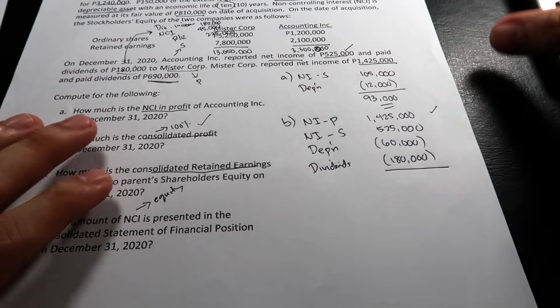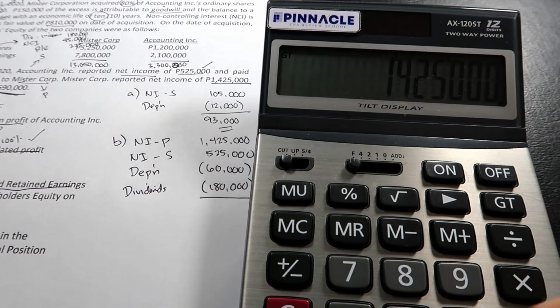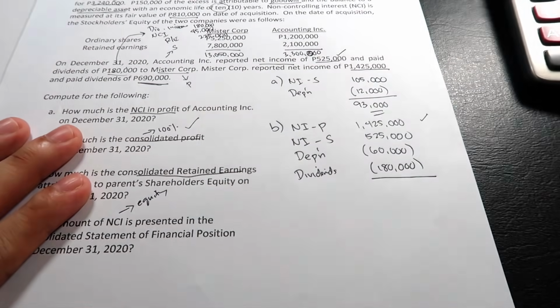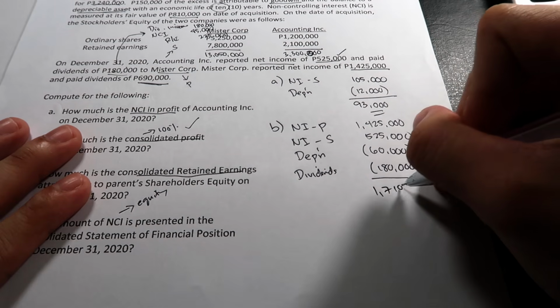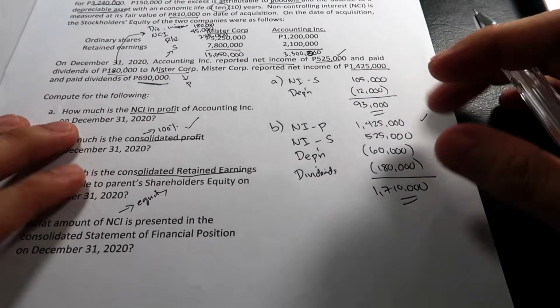We can now compute for the consolidated profit. 1,425,000 plus 525,000 minus 60,000 minus 180,000. We get 1,710,000. Okay. 1,710,000. This is your consolidated profit.